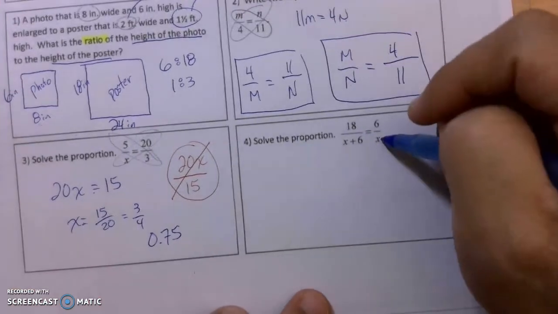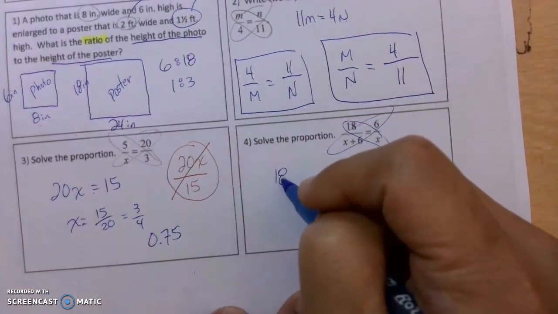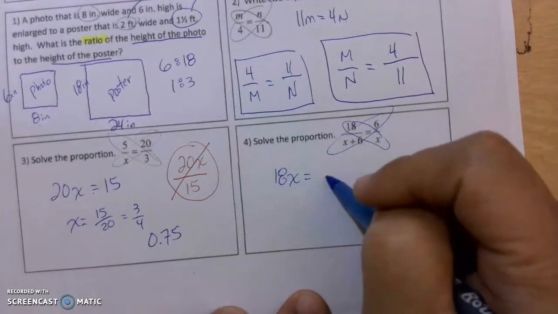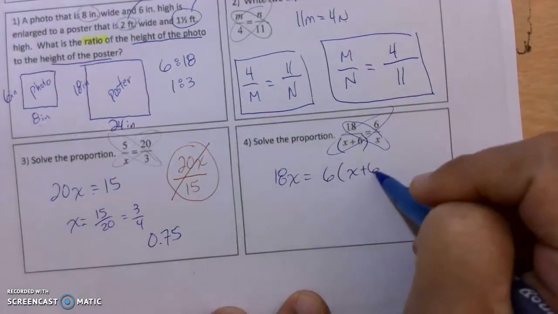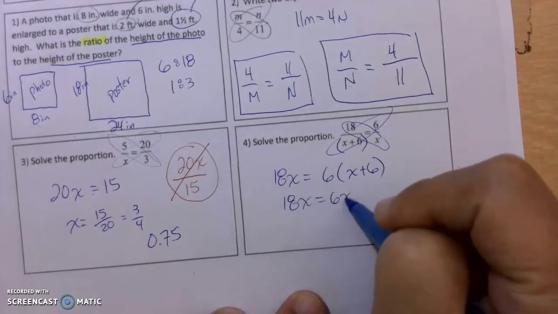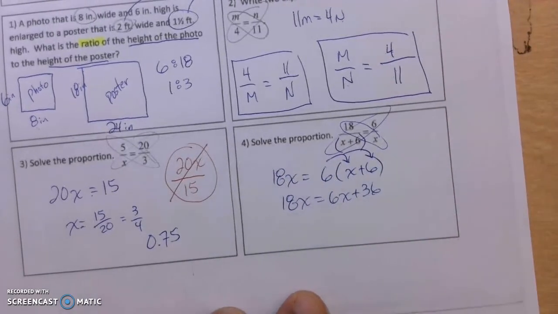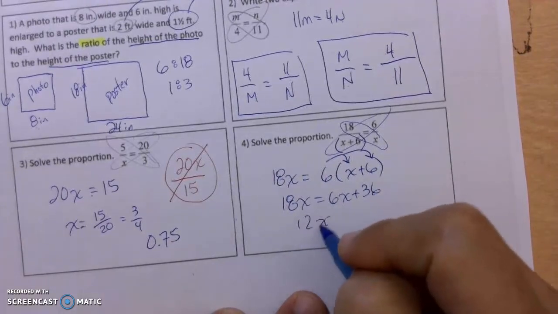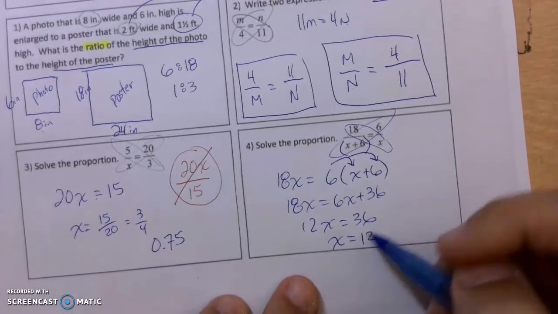Cross-multiply this one here. Number 4, this is 18x is equal to, now 6, and you got to keep this in parentheses, x plus 6. 18x is equal to 6x plus 36, because you do the distributive property. Every part gets multiplied by 6. 12x is equal to 36, x is equal to 12. Excuse me, not 12, 3.